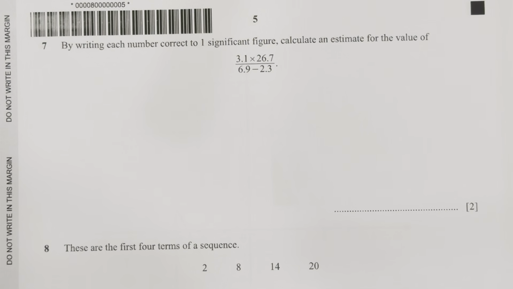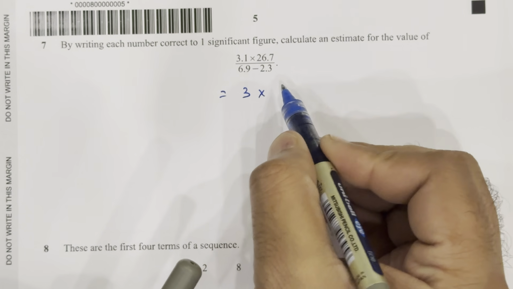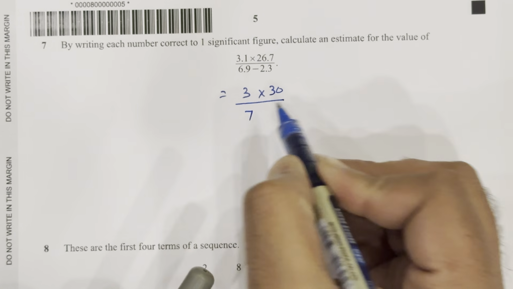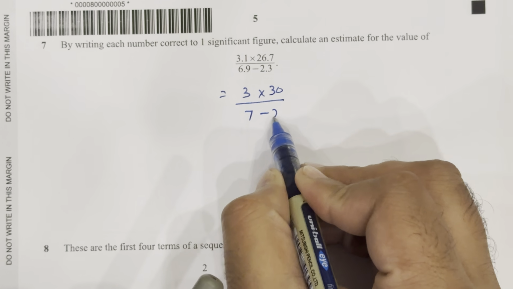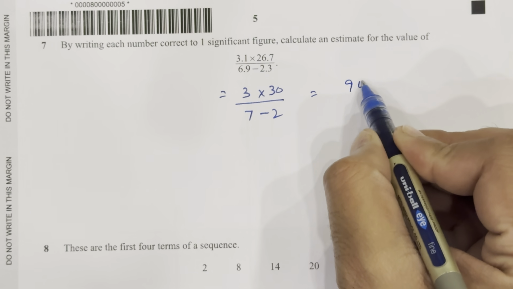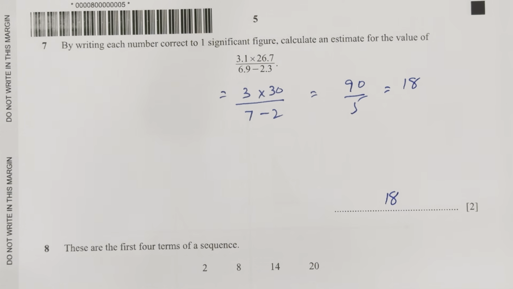Moving to question number 7, by writing each number correct to one significant figure, estimate the value of this. So 3.1 to 1 significant figure is 3, 26.7 would be 30. Then 6.9 would be 7, minus 2.3 would be 2. 3 times 30 would be 90. 90 divided by 5 would be 18. So our answer is 18.